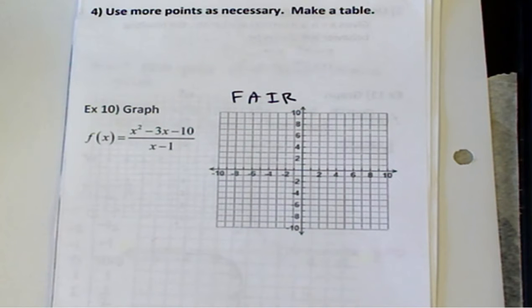So there's no holes, but that does tell you 2 intercepts and 1 vertical. So the factors actually just give you a lot of information. Okay, but so this is a vertical asymptote. Yep. X-intercept, x-intercept. These are both x-intercepts.